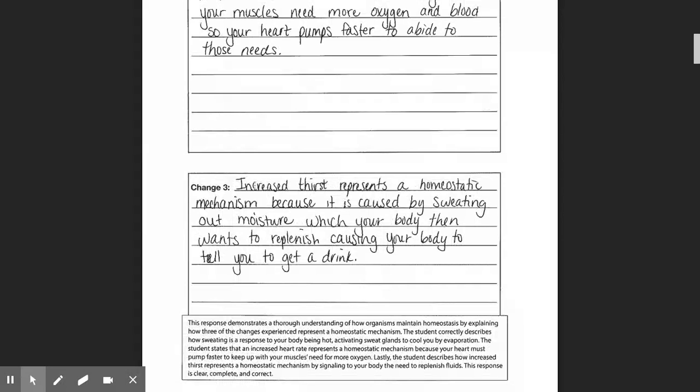In the last change selected, this individual selected increased thirst because sweating is losing moisture, and then your body needs to replenish that moisture lost from sweating, so you get thirsty.